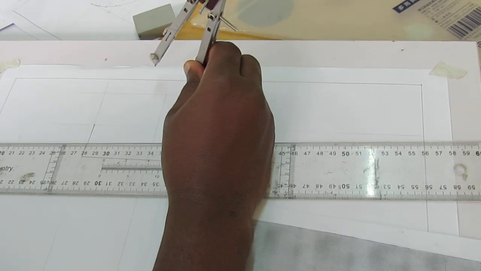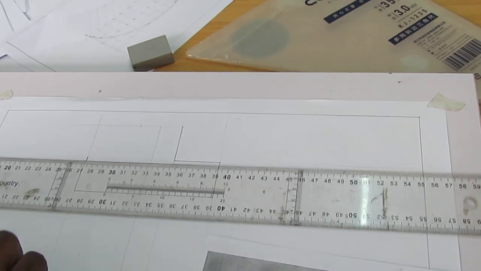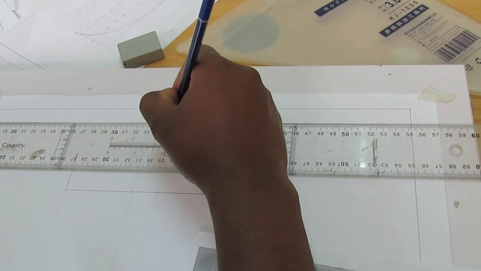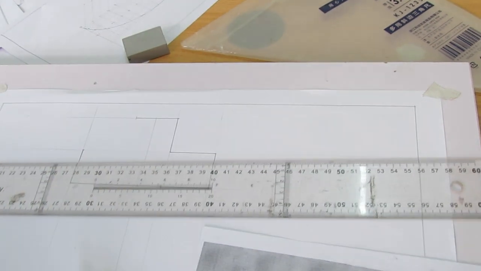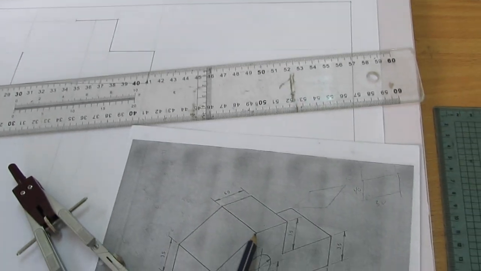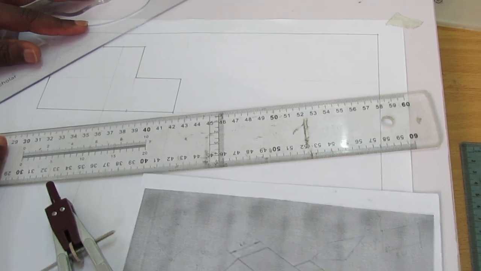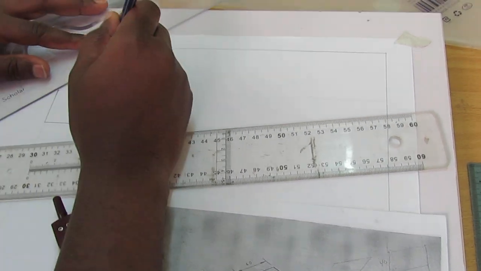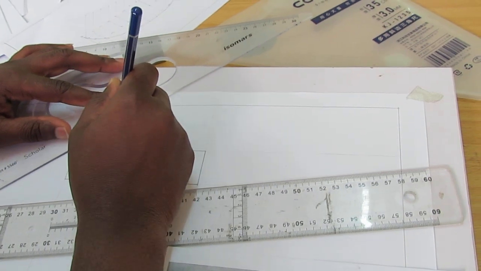Come with the distance here, make it there. So that distance of 40, I draw the straight line. Then on reaching that distance of 40, it comes down from here to here. That one is not measured, we just drop it down like that.